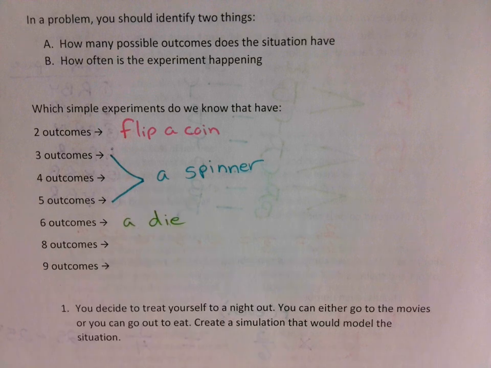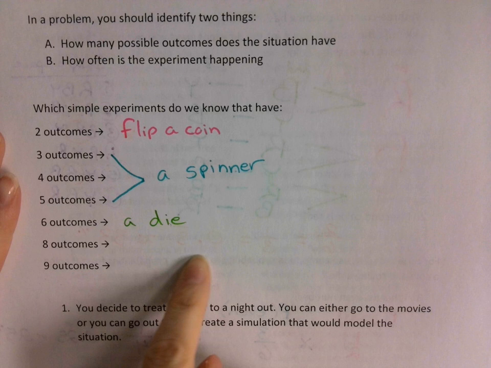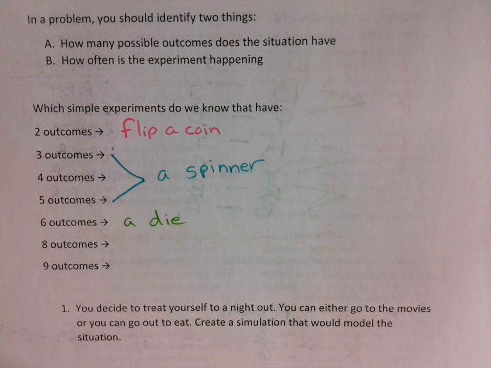Or I could flip 3 coins, and that would have 8 outcomes, right? Heads, heads, heads is an outcome. Heads, heads, tails is an outcome. Heads, tails, heads is an outcome. Heads, tails, tails is an outcome. You've got all these different outcomes that could represent 8.